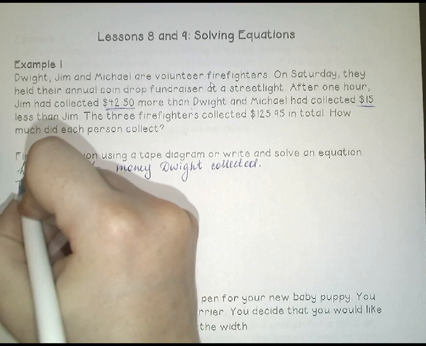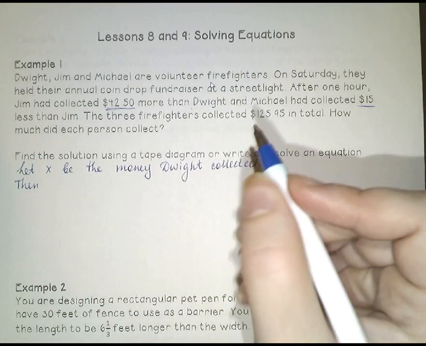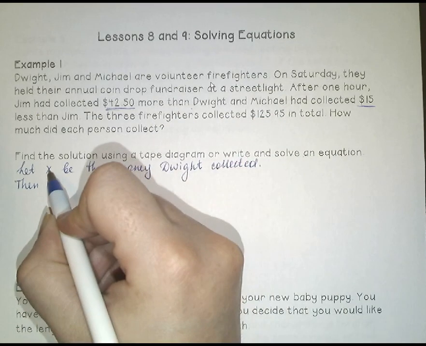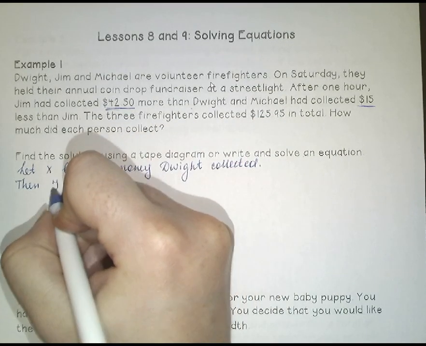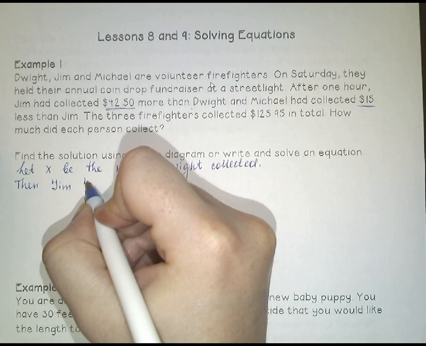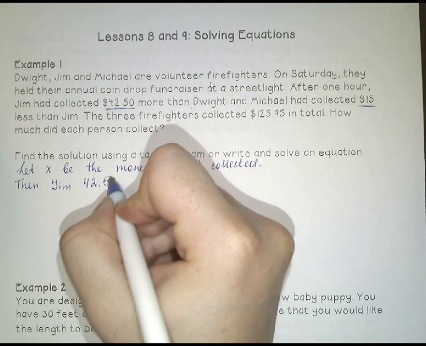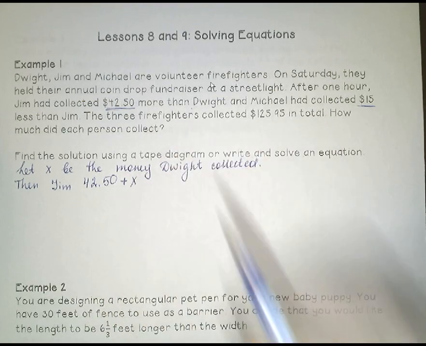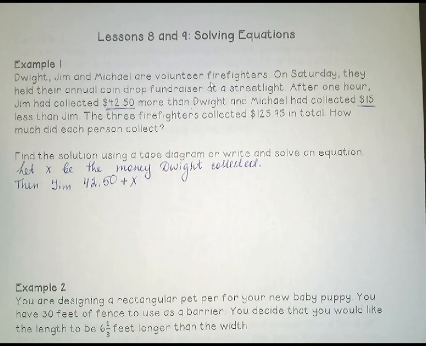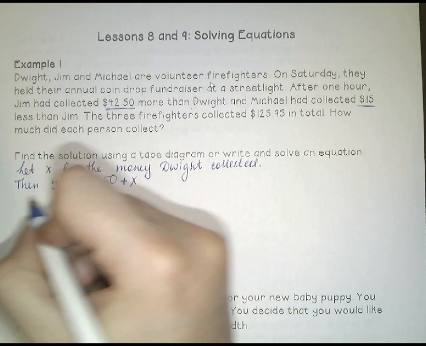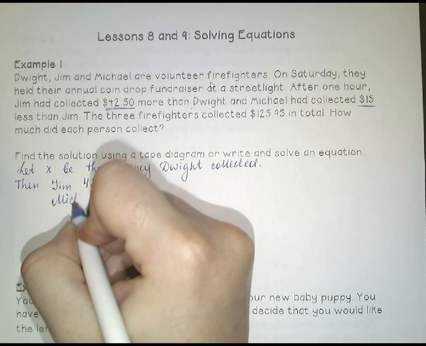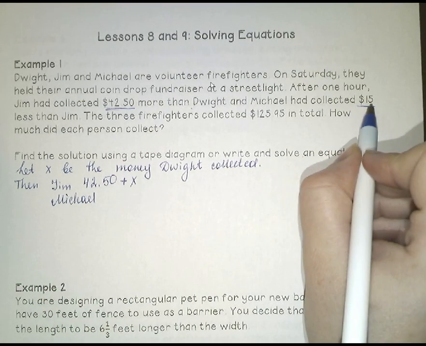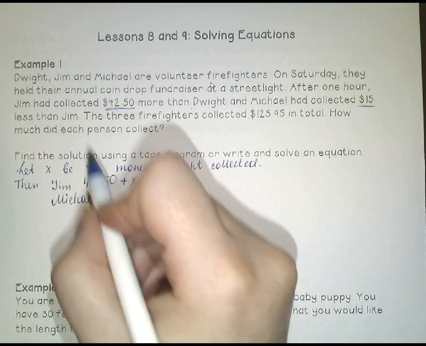Then we know that Jim collected 42.50 more than Dwight, and since Dwight is X, Jim is going to be $42.50 more, so plus X. And Michael will have collected $15 less than Jim.